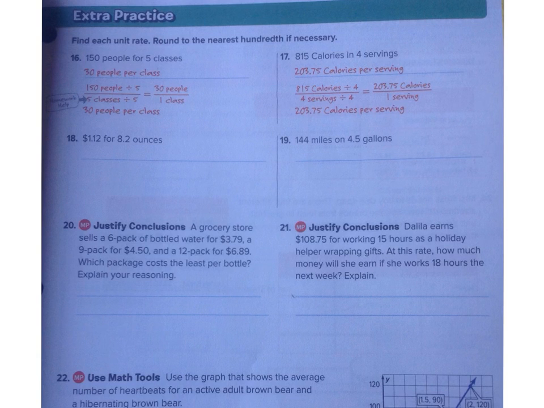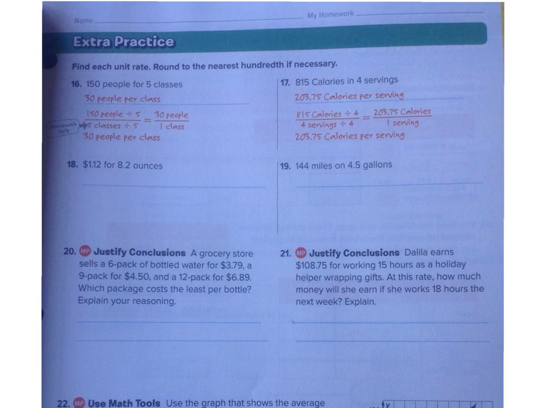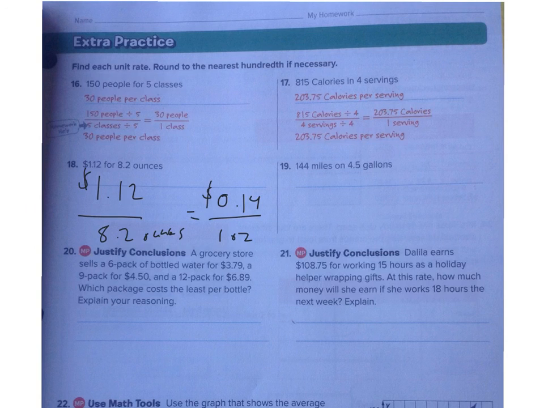To find the unit rate for number 18, we'll take $1.12 and divide by 8.2 ounces, which will equal 14 cents in 1 ounce, or 14 cents per ounce.